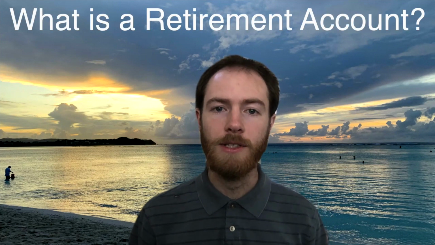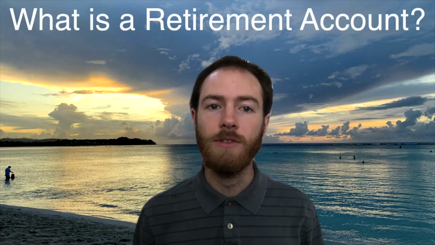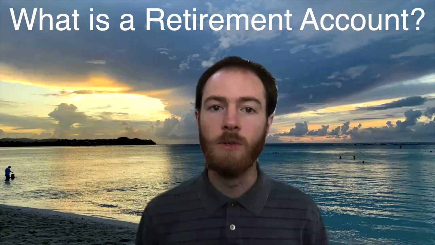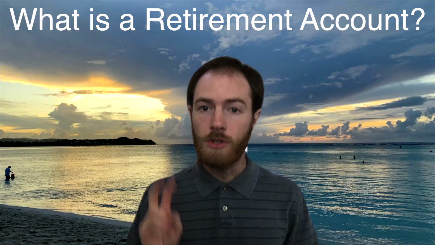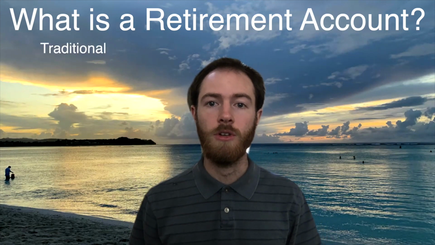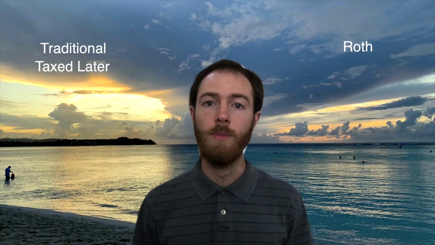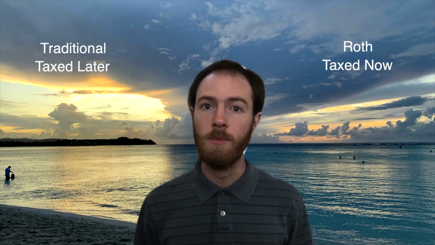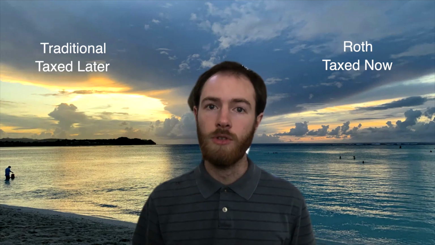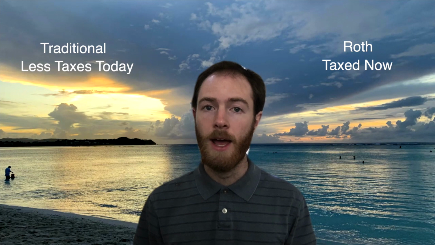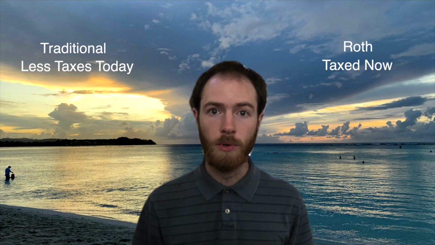A retirement account is a tax-advantaged bank account that allows you to save and invest your money with special benefits or tax exemptions. The two types of retirement accounts are traditional and Roth. With a traditional account, you pay taxes later and save on taxes now. With a Roth account, you pay taxes up front and don't have to pay them later when you pull the money out. A traditional account lets you lower your taxable liability right now and pay taxes on that money later when you pull it out instead.